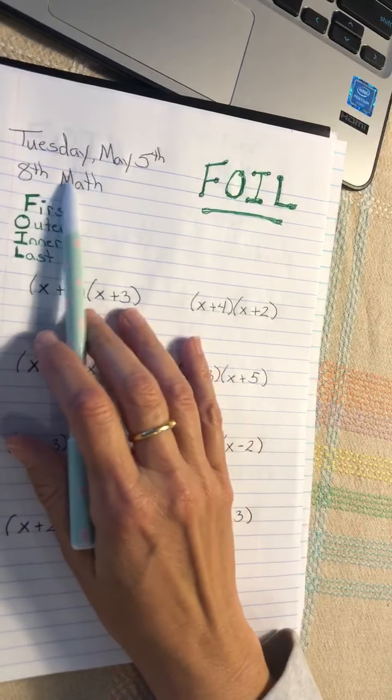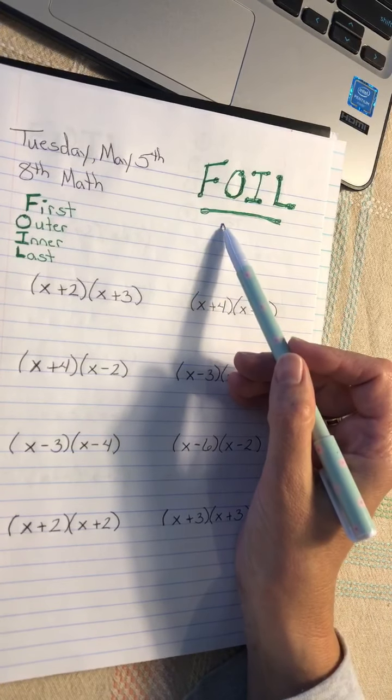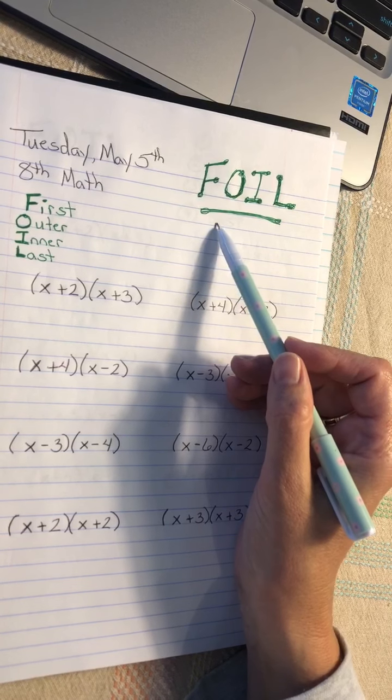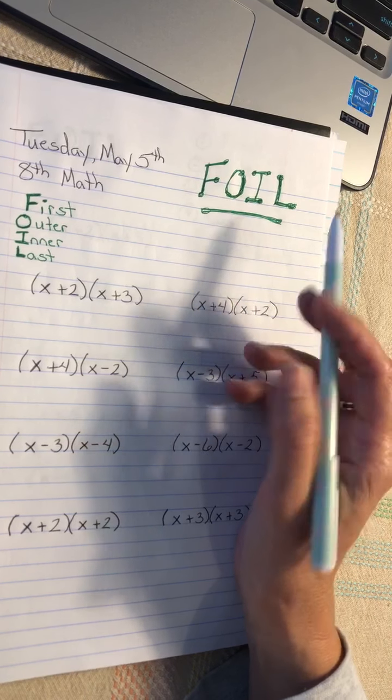8th grade. It is Tuesday, May 5th, right? And we are working on FOIL today. It's another method of solving problems where you have a binomial times a binomial.